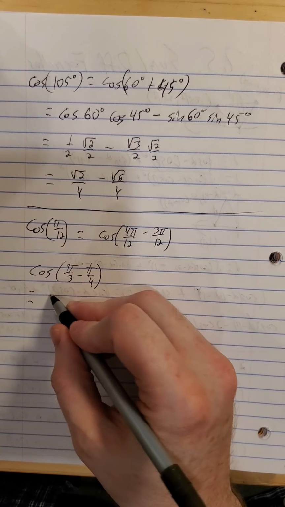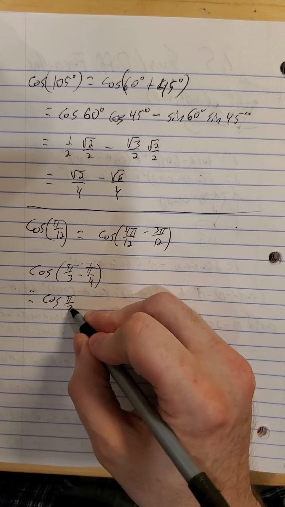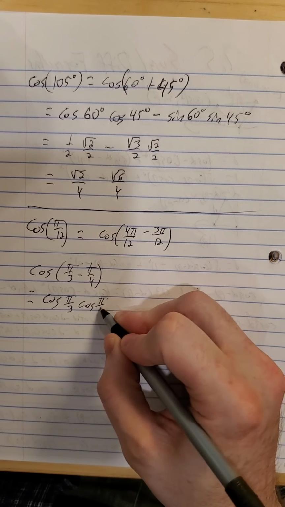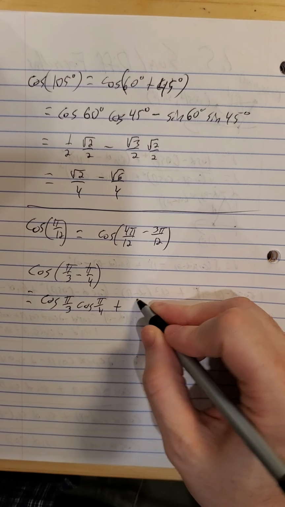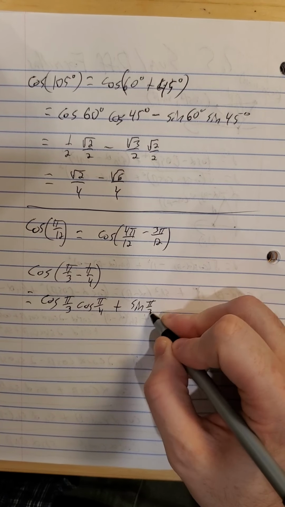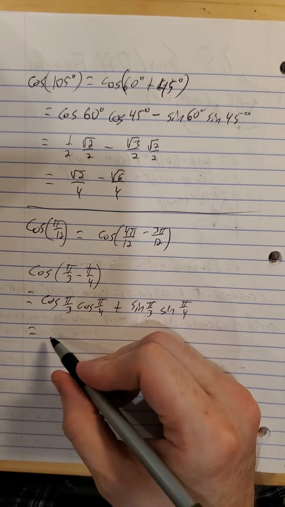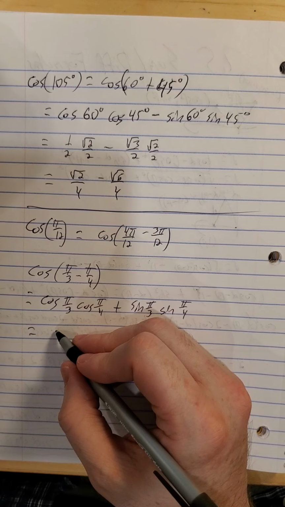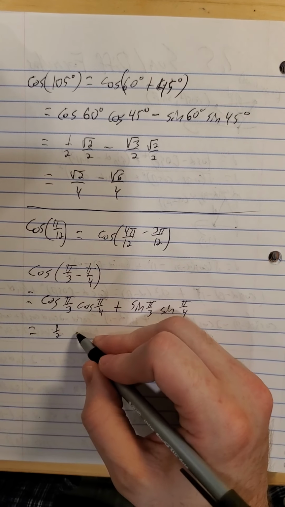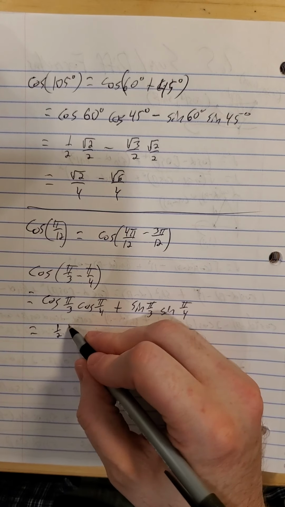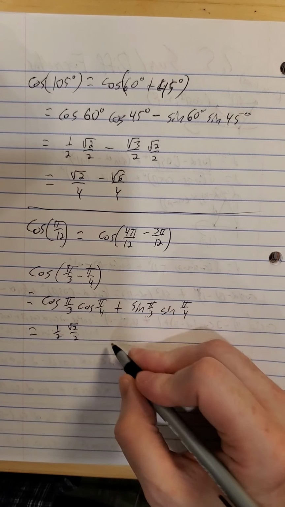So then this is cosine pi over 3 cosine pi over 4 plus sine of pi over 3 sine of pi over 4. So cosine of pi over 3, that is 60 degrees, so that's 1/2. Cosine pi over 4, of course, root 2 over 2.